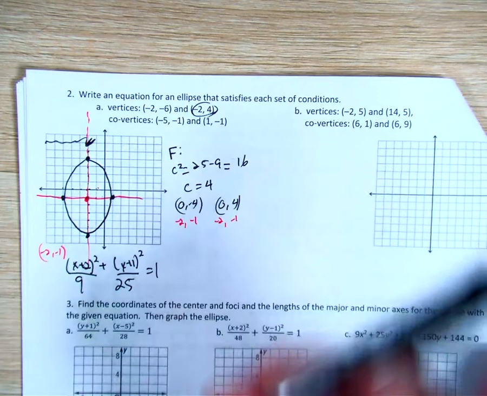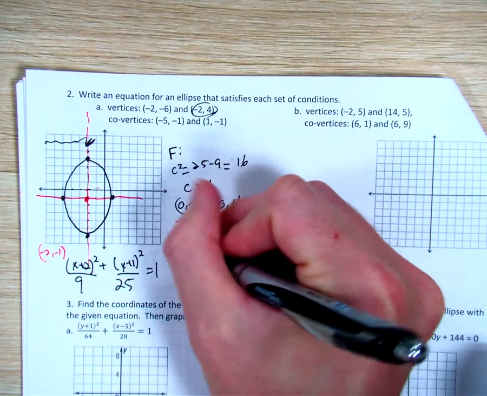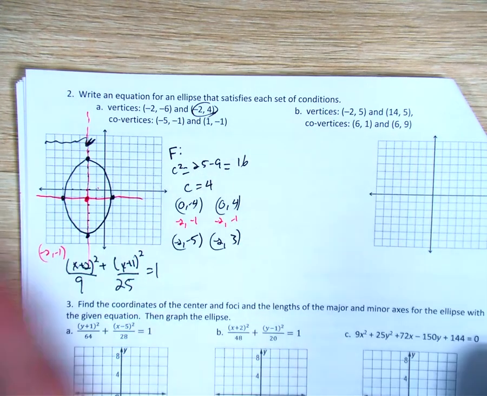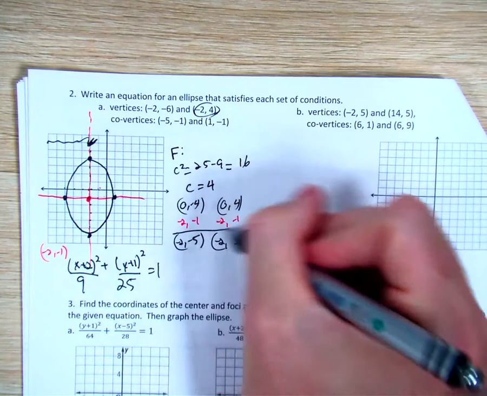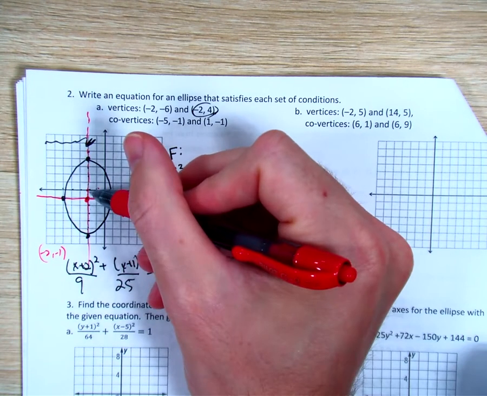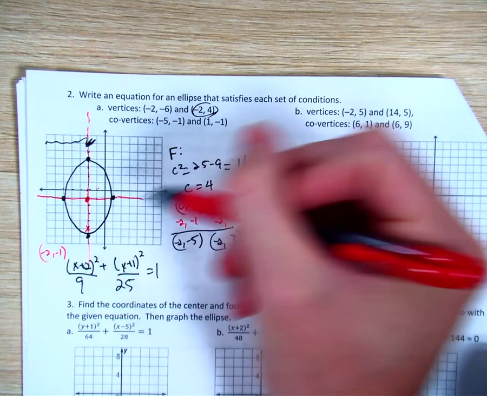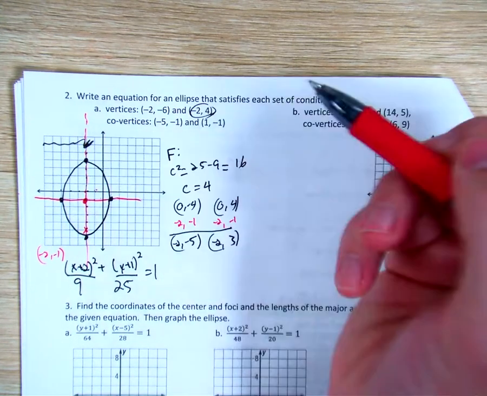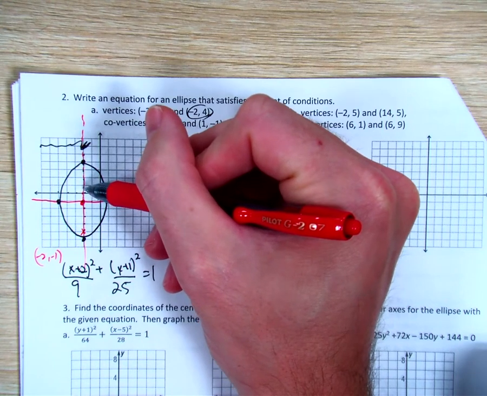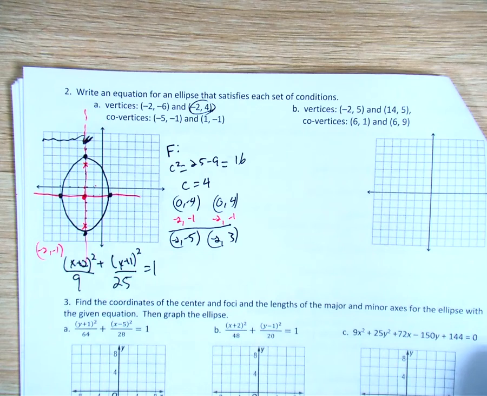Alright, we can add these up. Negative 2, negative 5, and negative 2, positive 3. And those should be our foci, our focus points. Let's see if that makes sense for us. Negative 2, negative 5. 1, 2, 3, 4, 5. Okay, we're 1 away from the end, so this one should be 1 away. 0, 1, 2, 3. And that one's also 1 away, so that matches up pretty good.